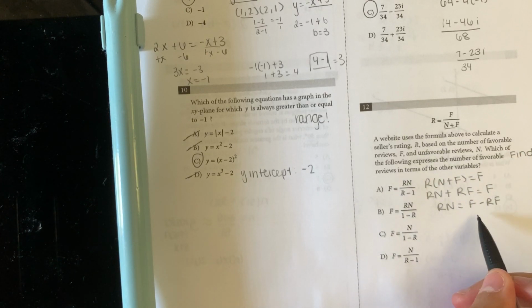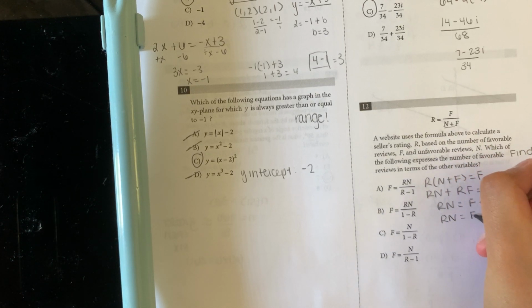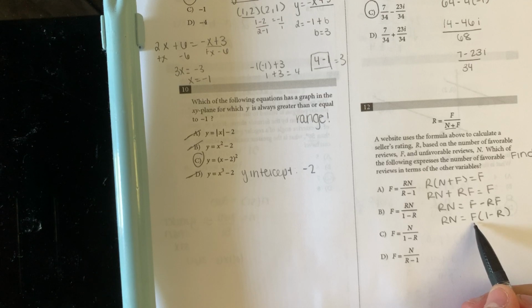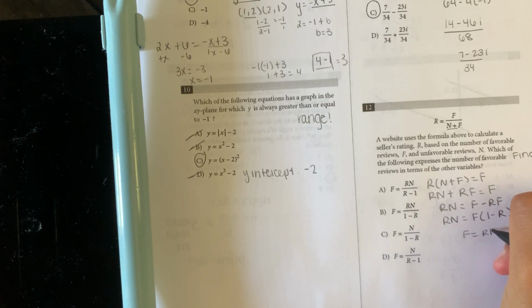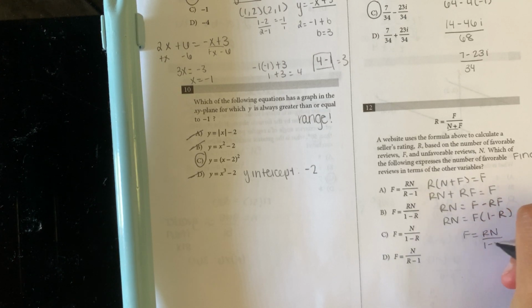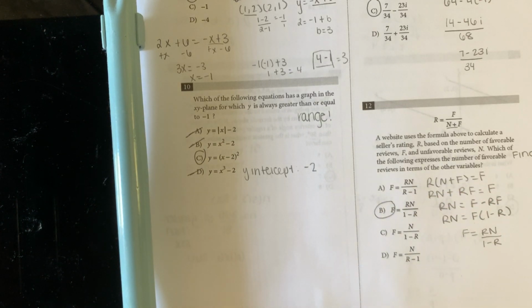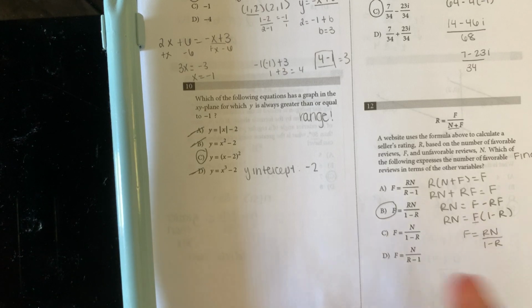So now we're going to take out the F. RN equals F(1 minus R). So we've effectively isolated F into one term. So now F is just going to equal RN over (1 minus R), and that gives us B. This question looks hard, but it's not hard as long as you isolate F and take it out of multiple variables or the factors that you have.